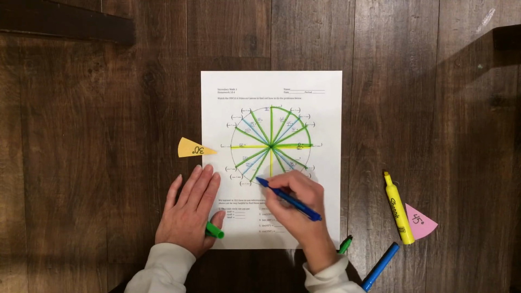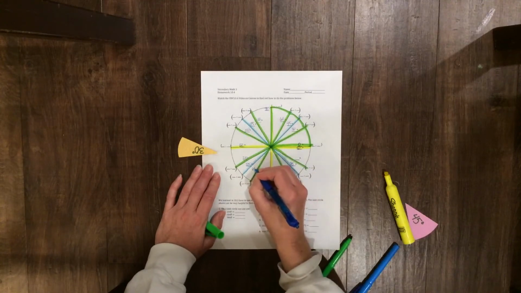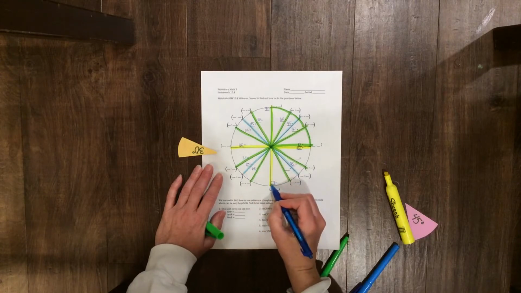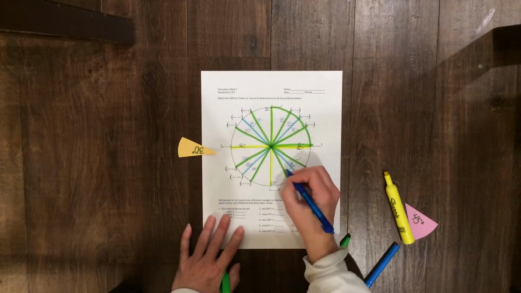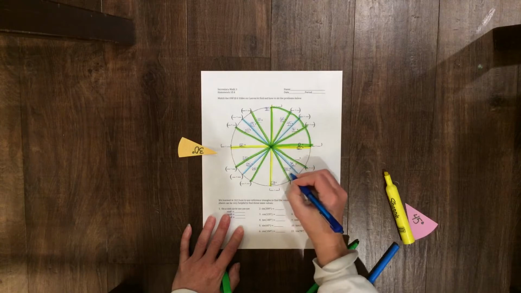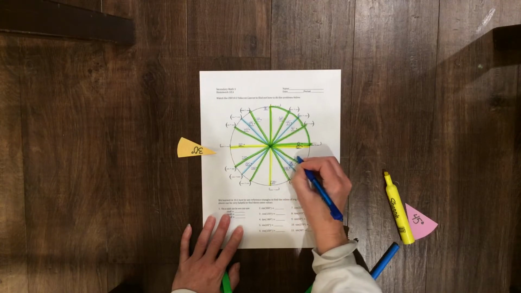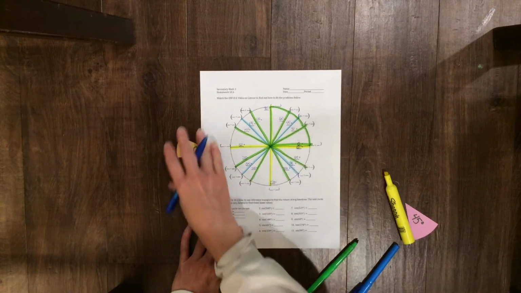210. Add another 30, 240. Another 30, 270. That's correct. Add another 30, 300. Add another 30, 330. And another 30, we land at 360.